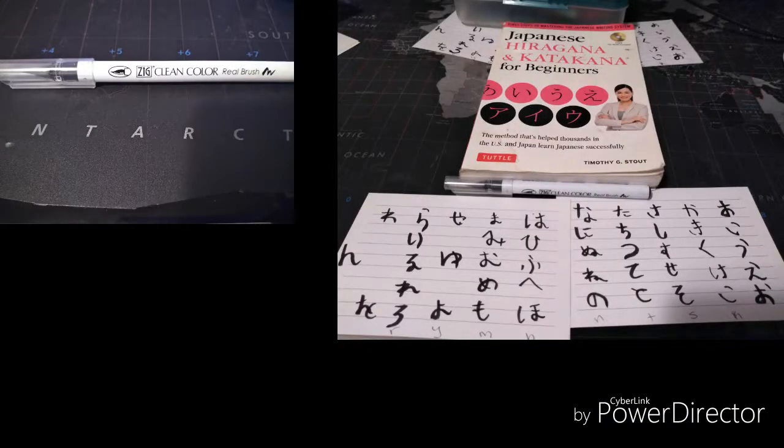The pen that I use, the brush pen, is a Zig Clean Color Real Brush. It's a black color. And the book that I use for Hiragana and Katakana, as you can see, is Japanese Hiragana and Katakana for Beginners by Timothy G. Stout from Tuttle Productions.